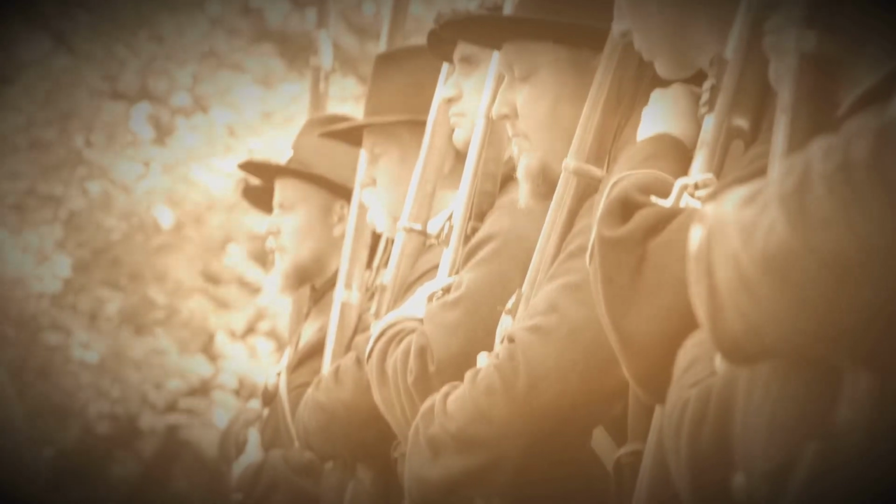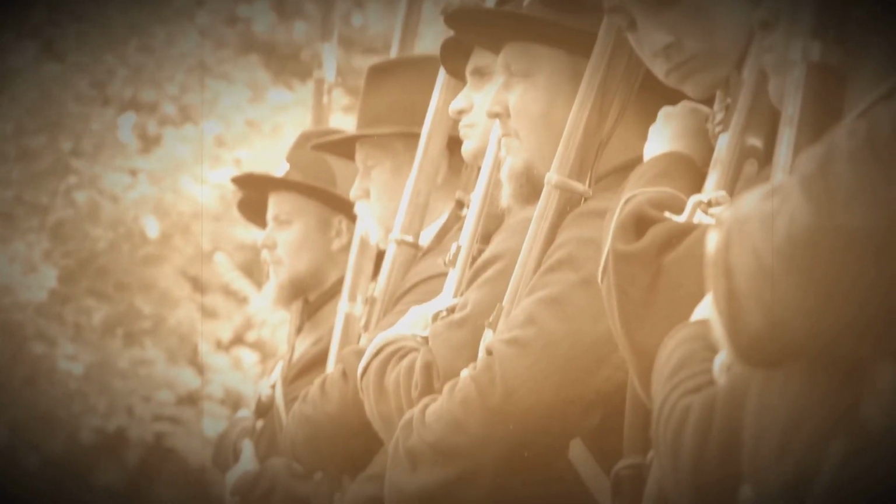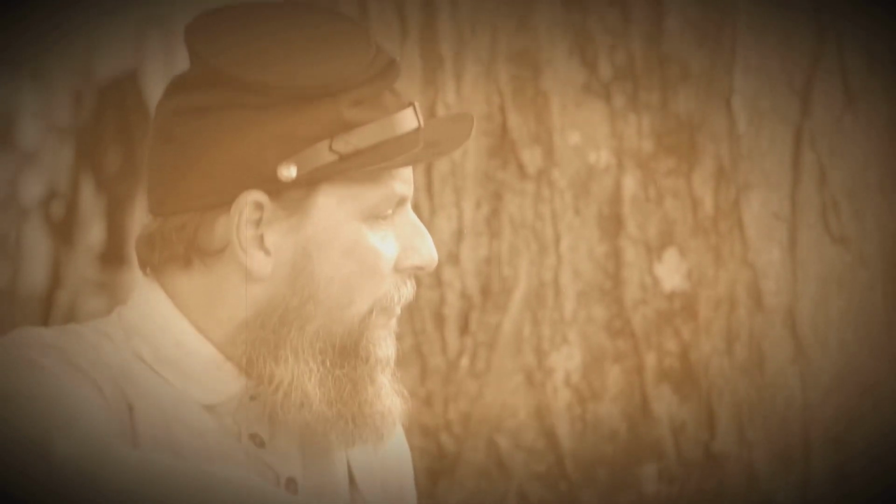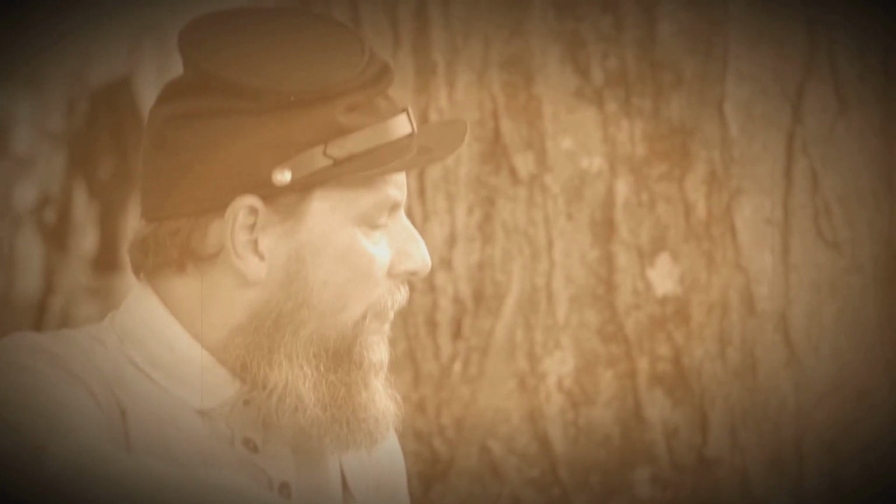These leaders, along with countless others who served on both sides of the conflict, left an indelible mark on American history, their actions and decisions shaping the course of the Civil War and its enduring legacy.